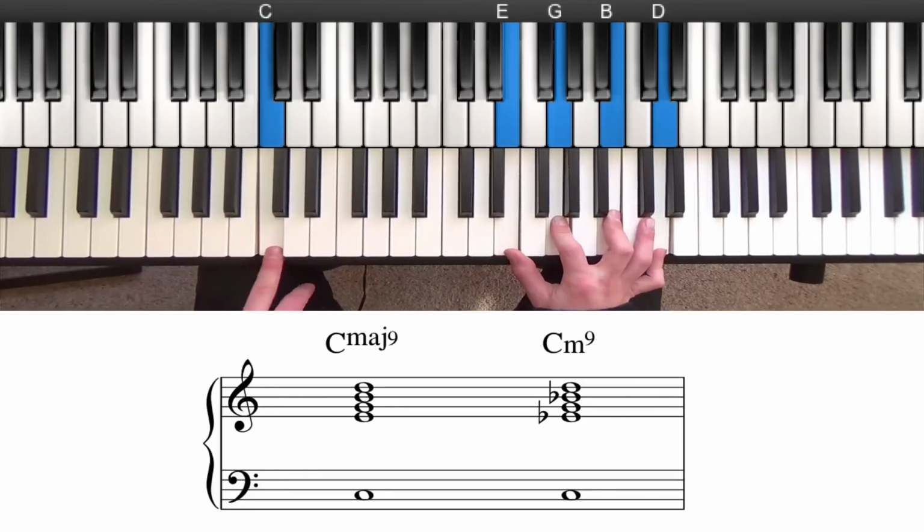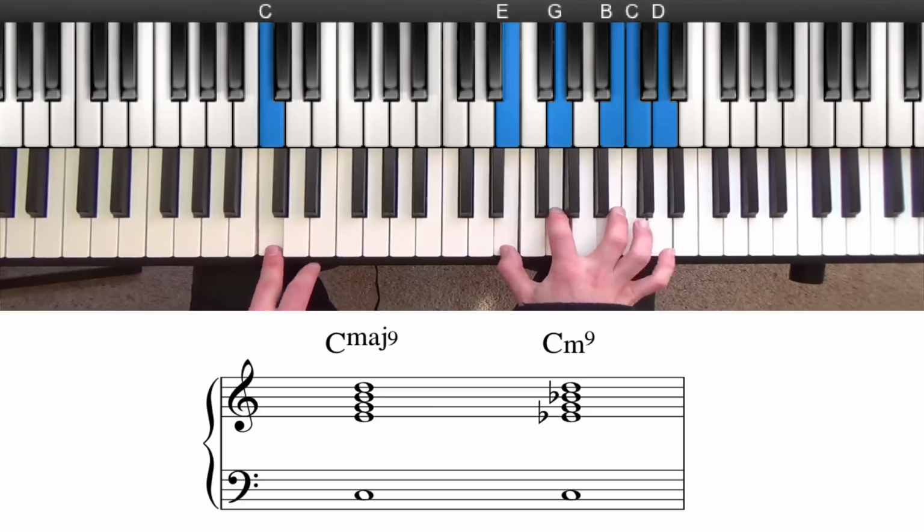So this is what we call an open position 9th voicing, because the notes are spread out evenly, and if you listen to it, it has quite an open sound to it.